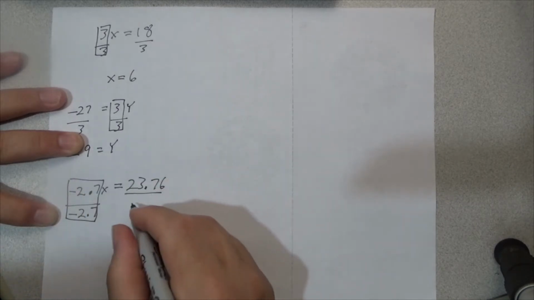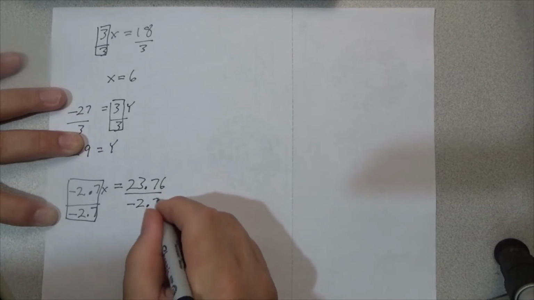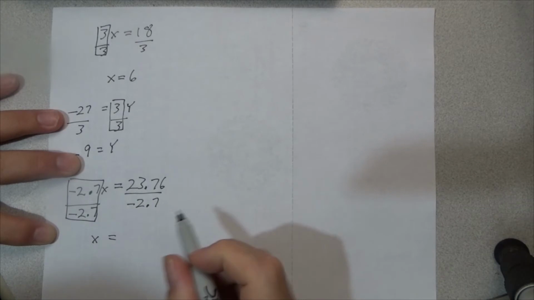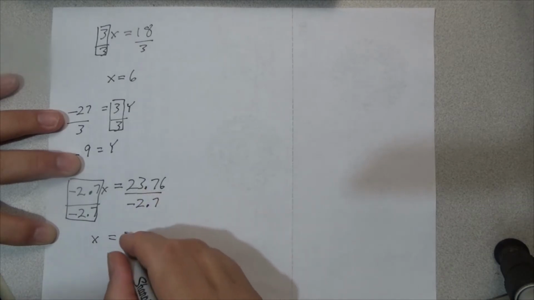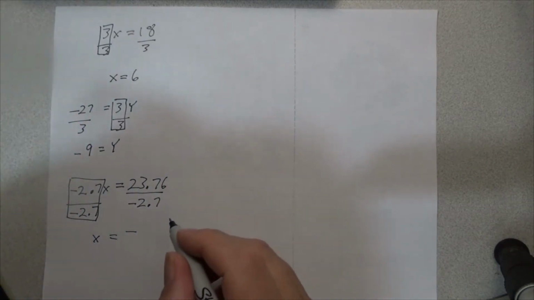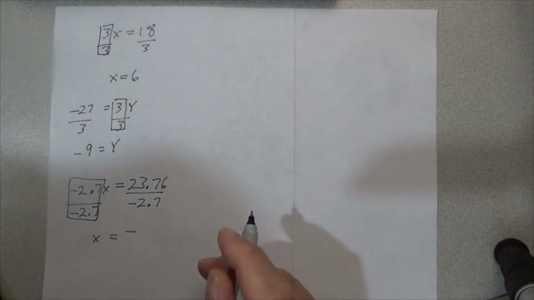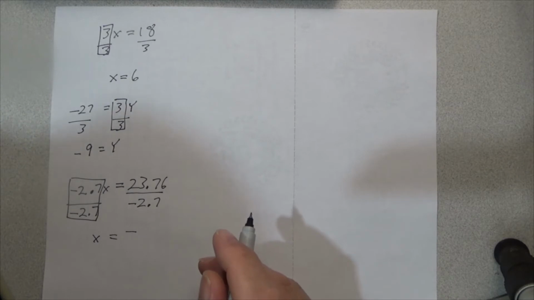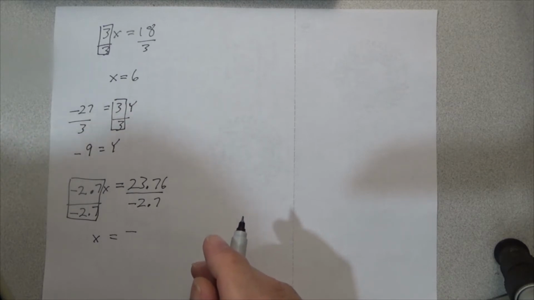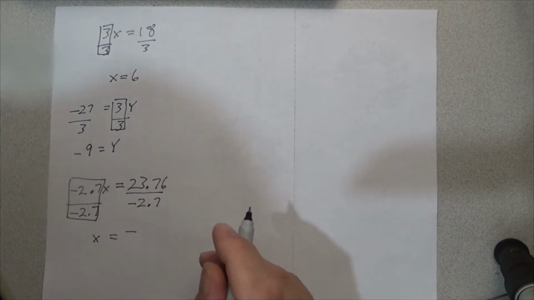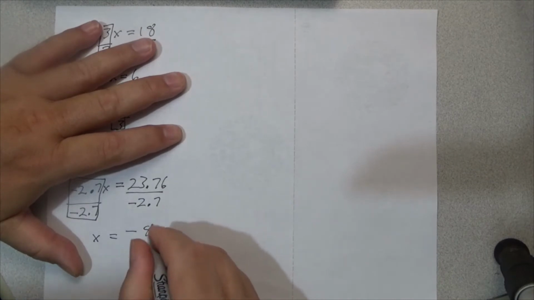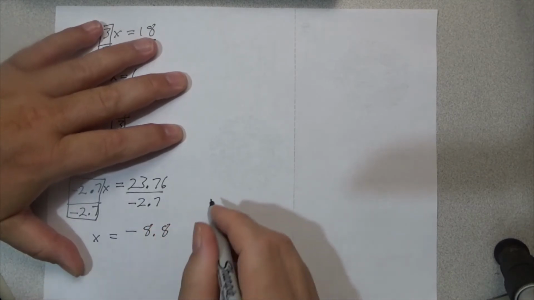So divide this side by a negative 2.7. So x equals positive divided by negative is a negative. And 23.76 divided by 2.7 is equal to 8.8. So a negative 8.8.